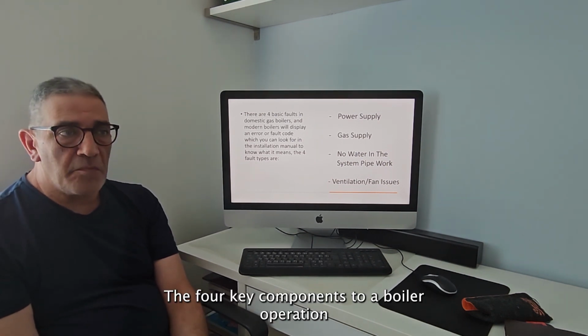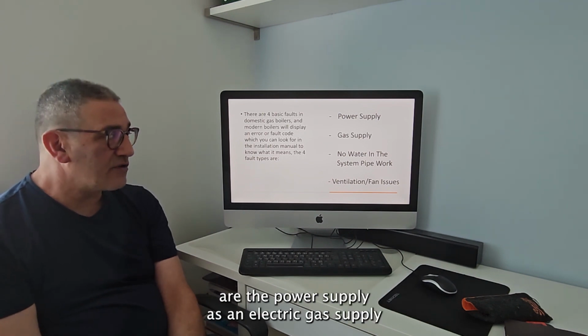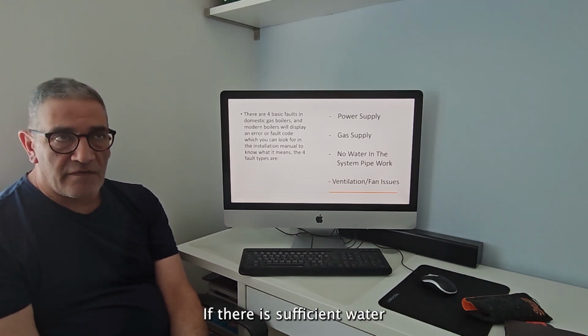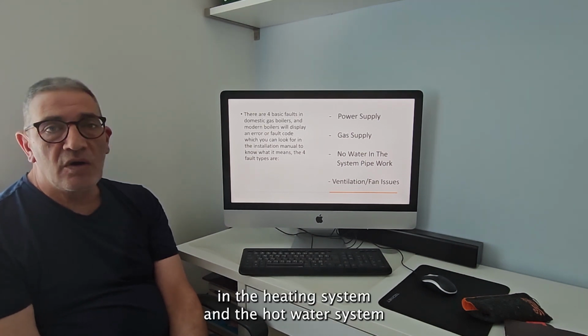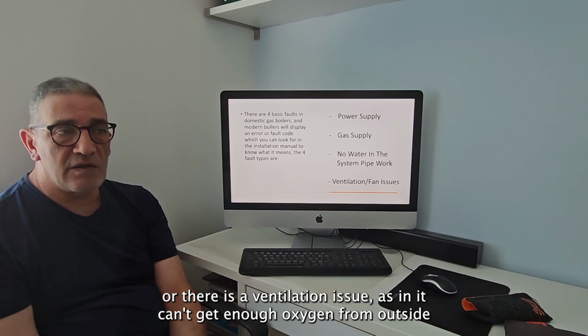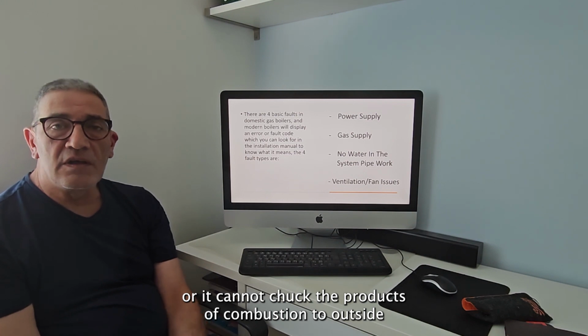The four key components to a boiler's operation are the power supply, as in electrics; gas supply; whether there is sufficient water in the heating system and the hot water system; or a ventilation issue, as in it can't get enough oxygen from outside, or it cannot chuck the products of combustion to outside.